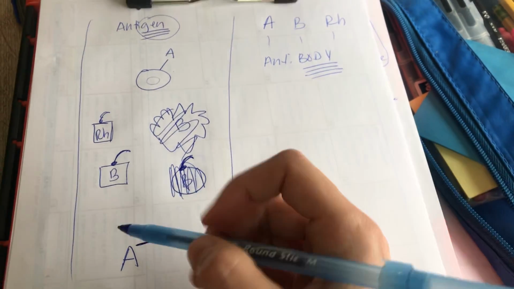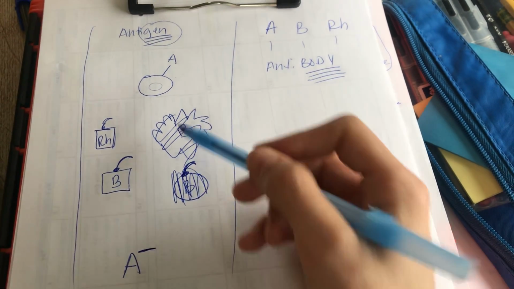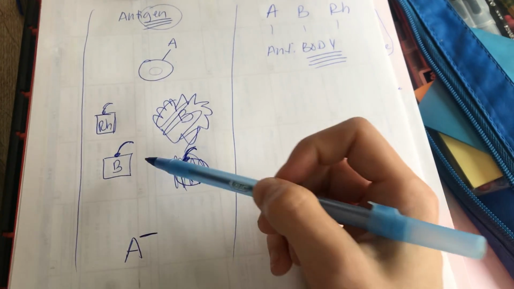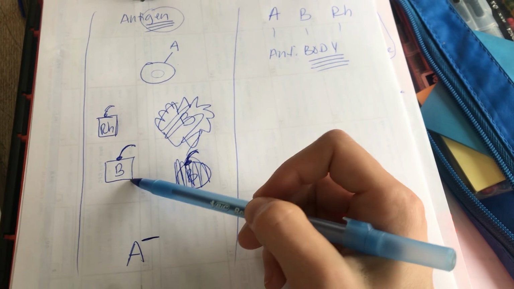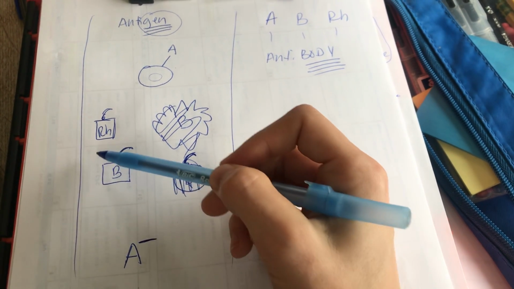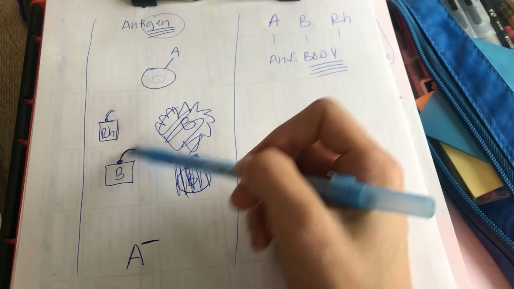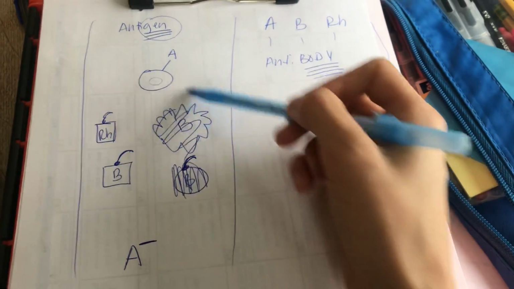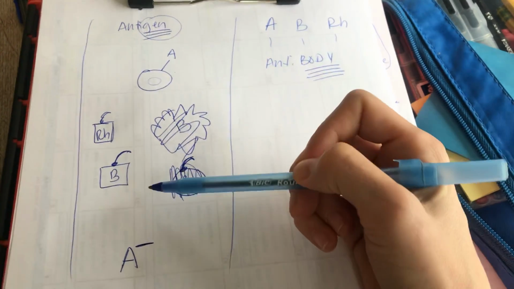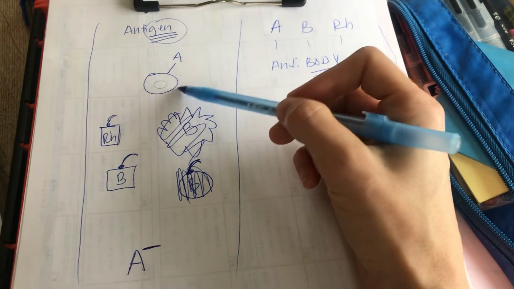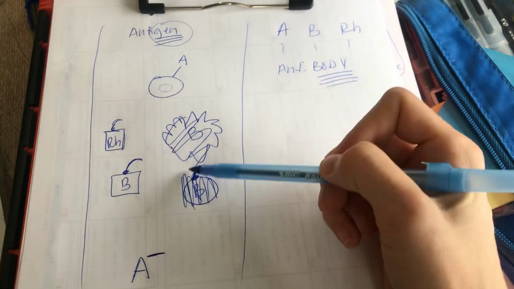So this person who is A negative could not receive any blood type with B or any positive blood type, because they've got these little fighting things in their plasma, in their body. They're going to fight any red blood cell that has any of those things.